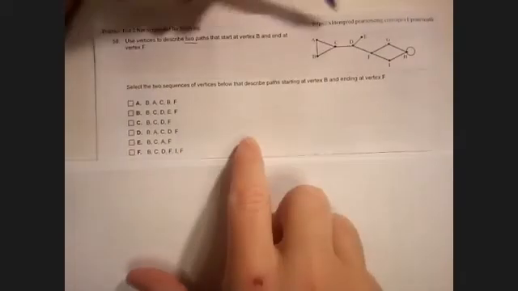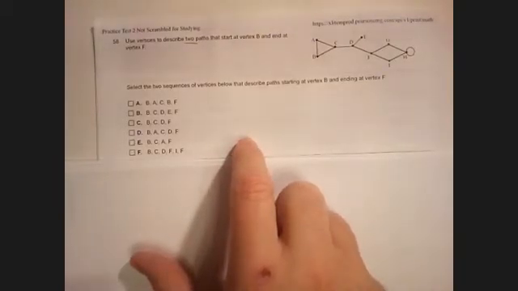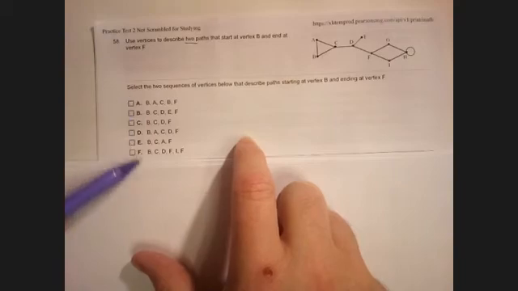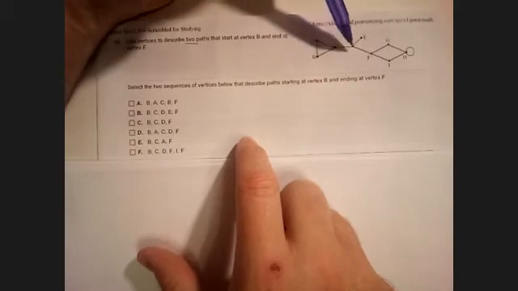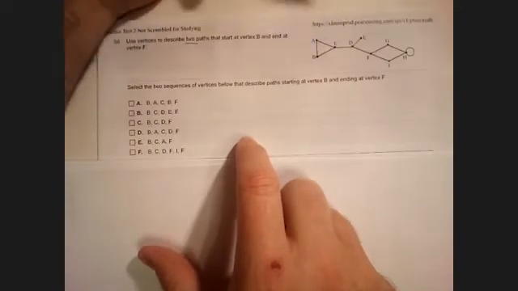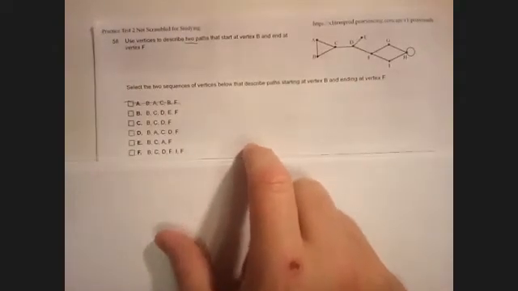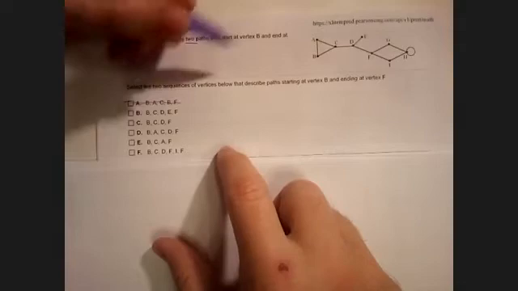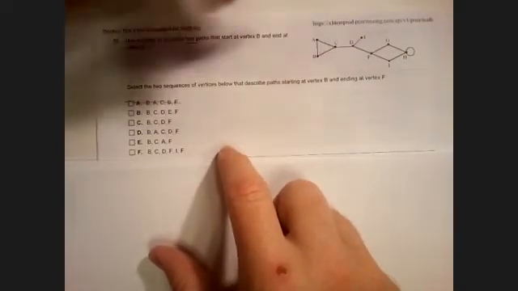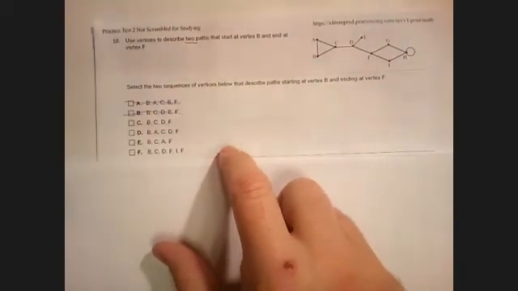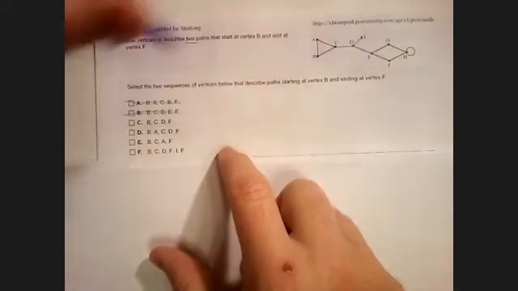So let's see. We're trying to have a path from B to F. They all end at F. They all start at B, so that's good. All right, B, A, C, D, B. Oh, that doesn't work, so I'm going to scratch that out. If I come to one that doesn't work, I'm just going to scratch it out. B, C, D, E. Well, E can't go anywhere, so throw that one away. B, C, D, F. That works.